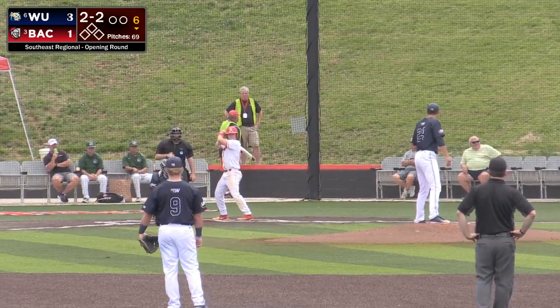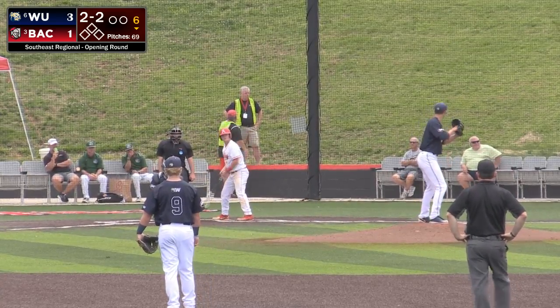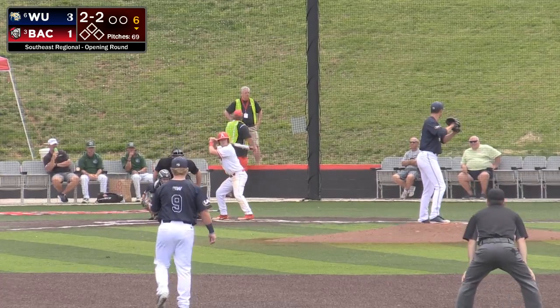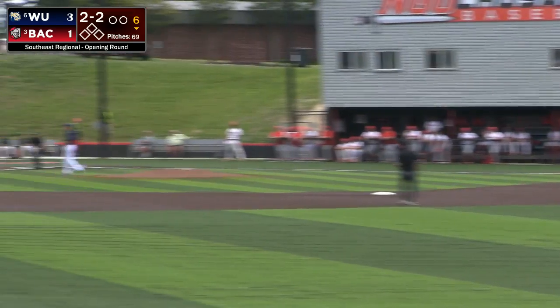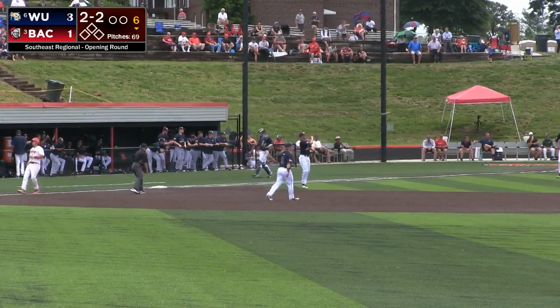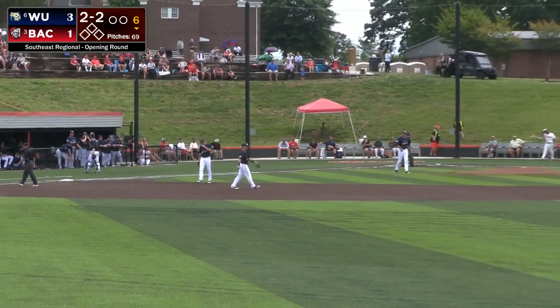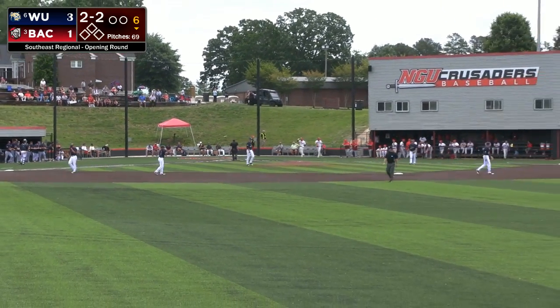Rosenbaum has the second best batting average on the team for Belmont Abbey, .405. And he'll swing at a low one in the zone. Two hopper over to third. That is fair. Long throw to first, stretching out for it and getting the out is Zach Little. One away. Nice play.